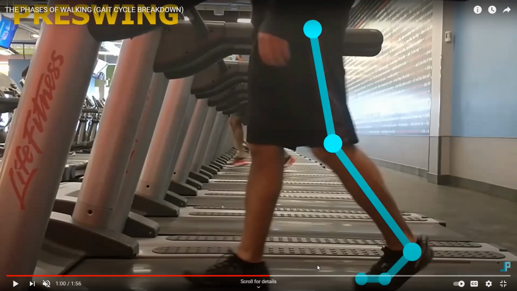Bingo. Okay, what's going to happen with the knee as it moves from terminal stance and pre-swing to mid swing? What's going to happen to it? Think about it. The leg is going forward. The knee is going to extend. So the leg is going forward here. So we're picking this leg up to go forward.